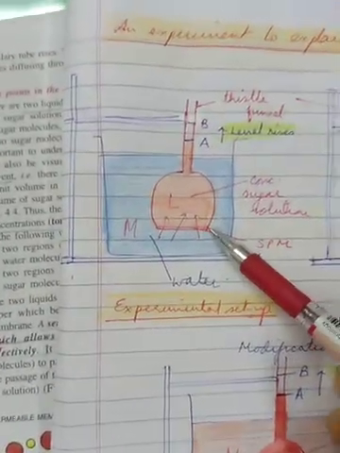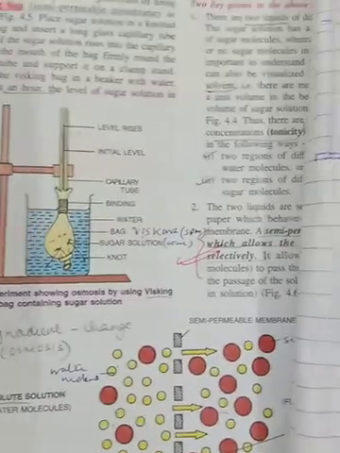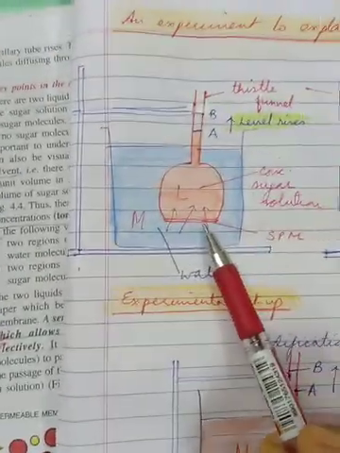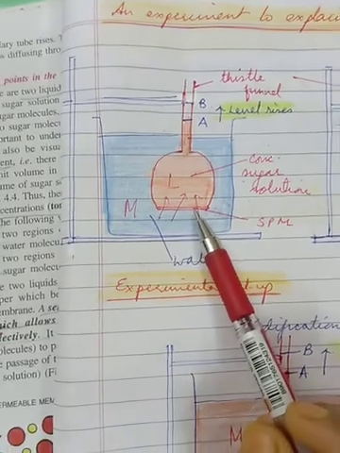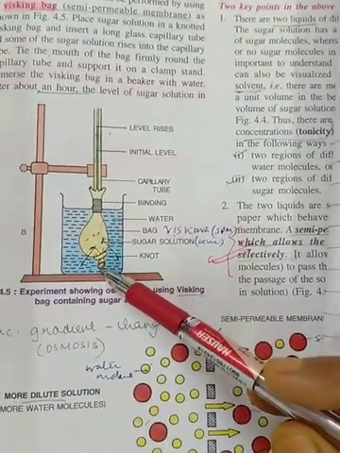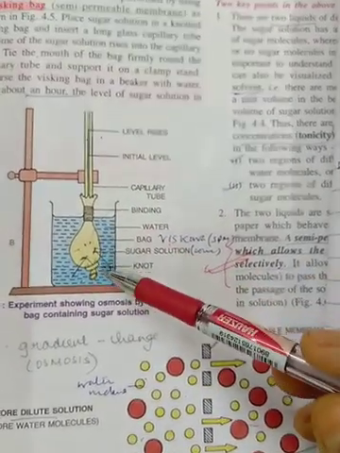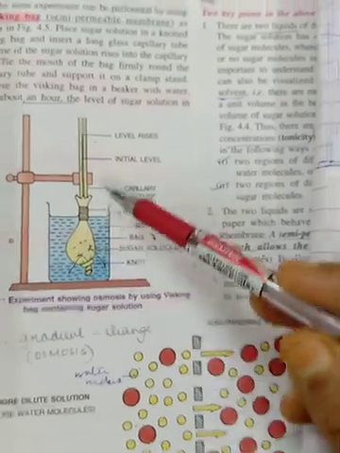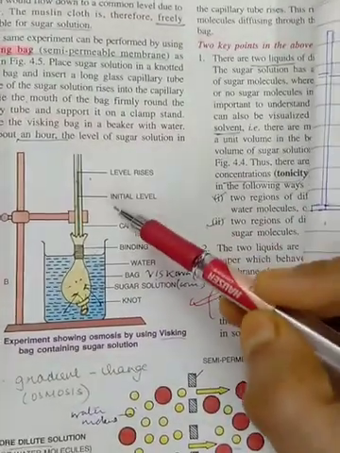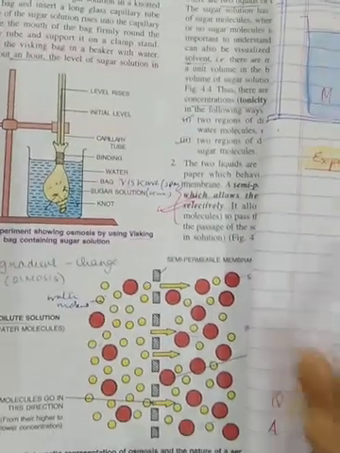So whether we use a Thistle funnel or a whisking bag, remember here we have already used a semi-permeable membrane, right? So that was cellophane paper. In this case, another semi-permeable membrane is the whisking bag. So once again, the water molecules start rising because the water is more outside and less inside, and the level rises from initial to a final level, right? So I hope that is clear, children.